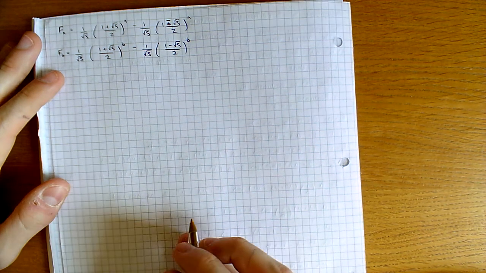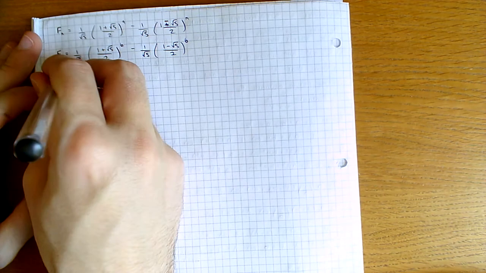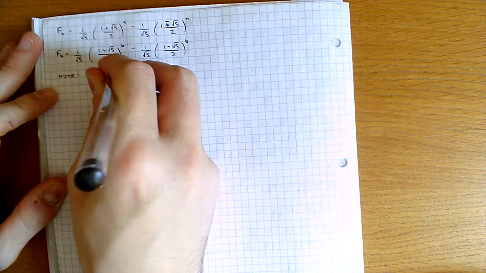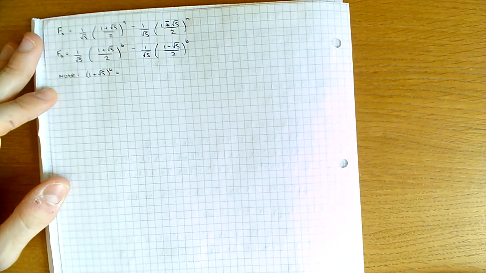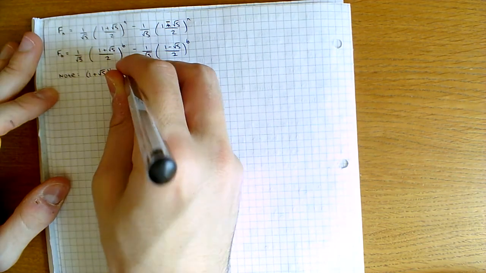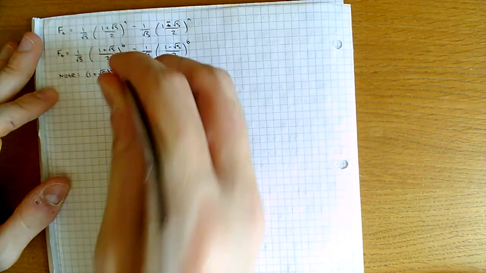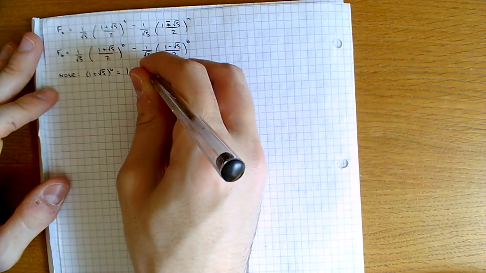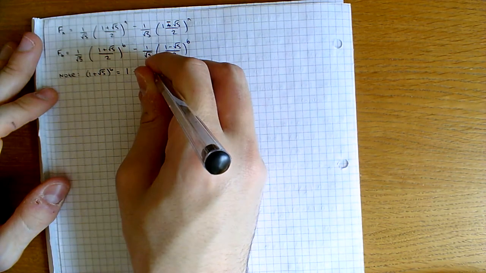So let's do a quick note. 1 plus root 5 to the power of 6. We'll do this off to the side. So the binomial expansion says that this is 1 to the power of 6 plus 6 times 1 to the power of 5 times root 5.